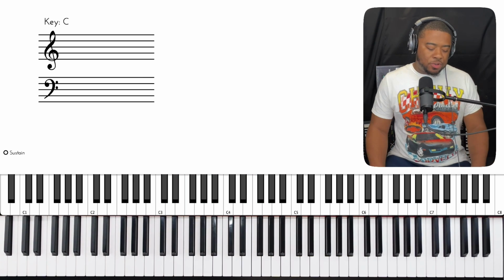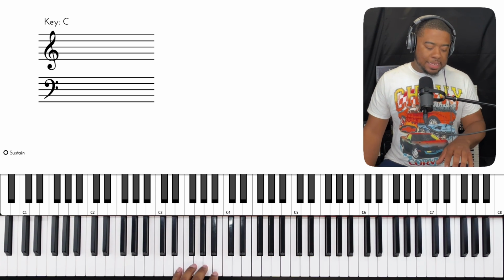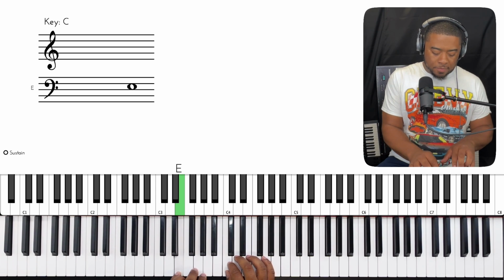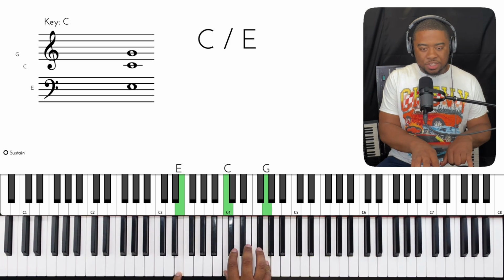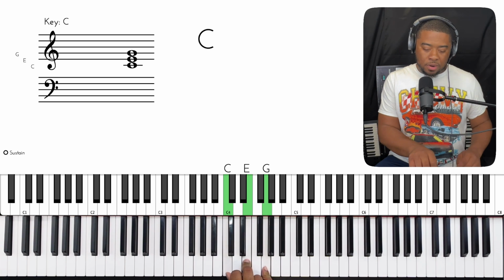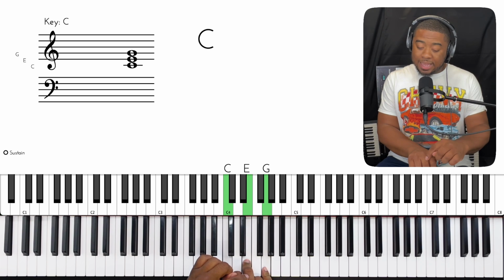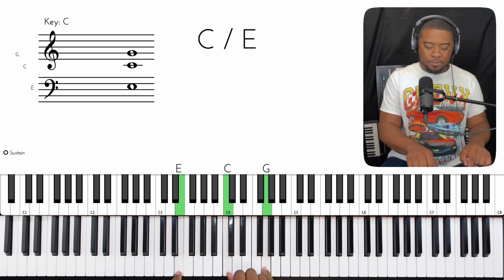So now what we're going to do is play the next inversion, which is the first inversion. So E is going to be at the bottom. So we're going to have E. We're going to play C and G, right? So you can build this drop two voicing by playing a root position chord and taking that second highest note, which will be E this time, and bring it down an octave.